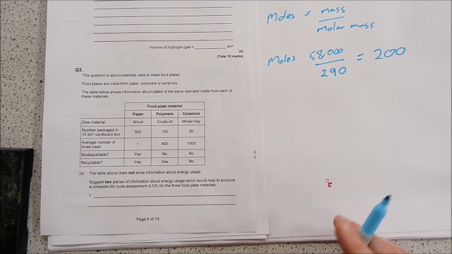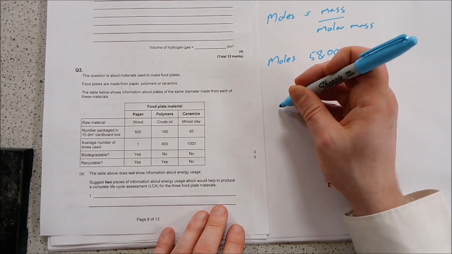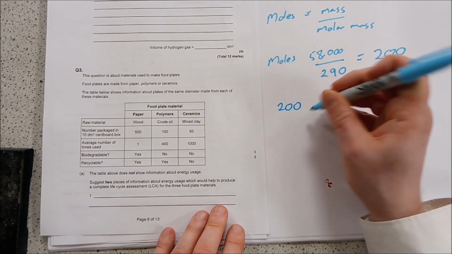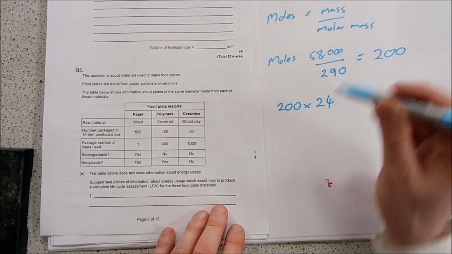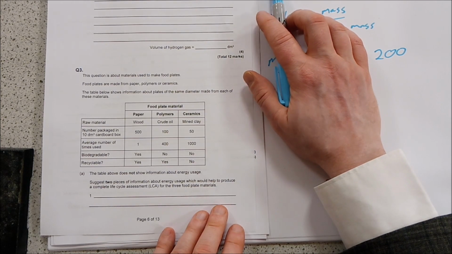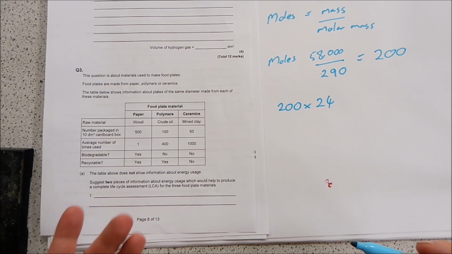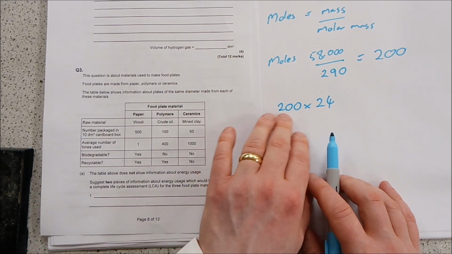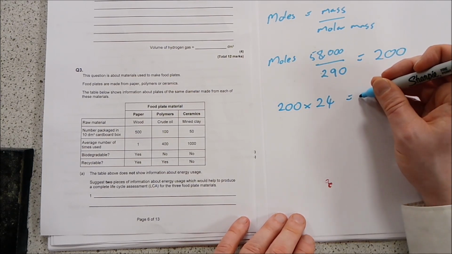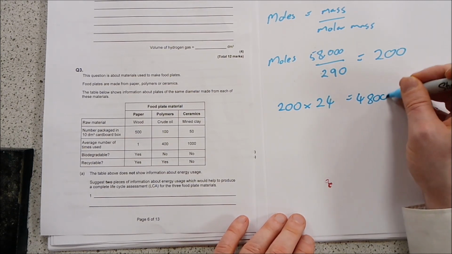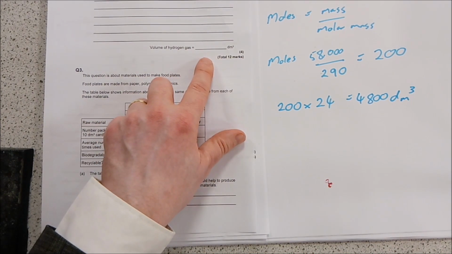Next thing you're going to do, because you've got 24 decimeters cubed, all we're going to do is 200 times that by 24, because that is the volume of 1 mole of hydrogen. We want the volume of 200 moles of hydrogen. So if you do 200 times 24, that'd be 4,800 decimeter cubed. So that would be the volume.